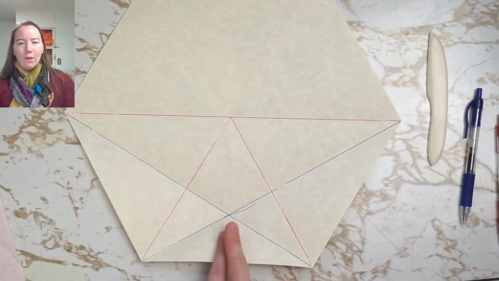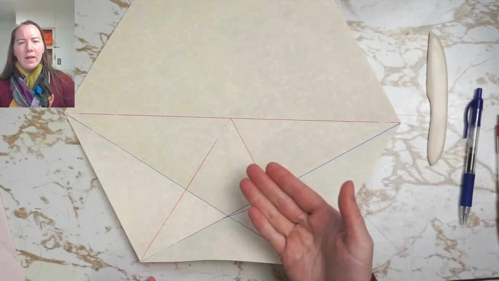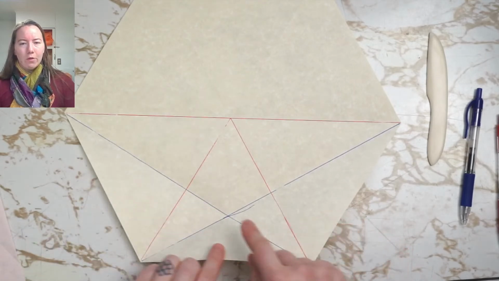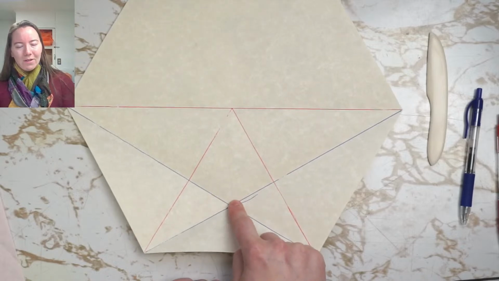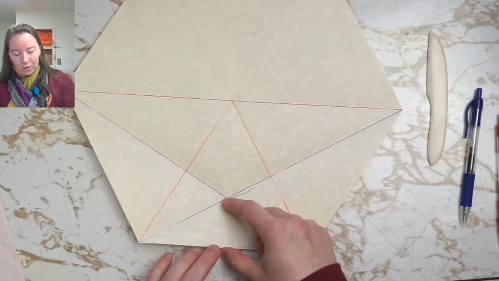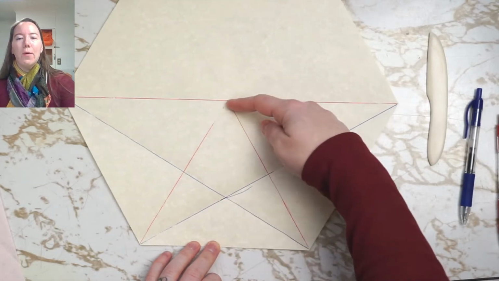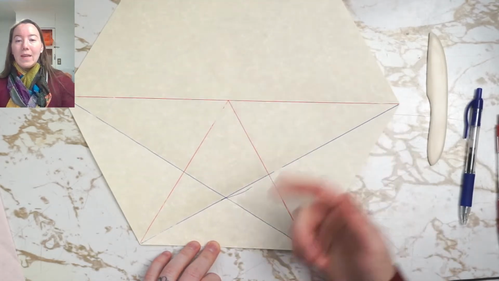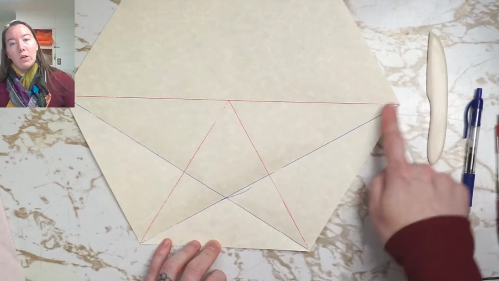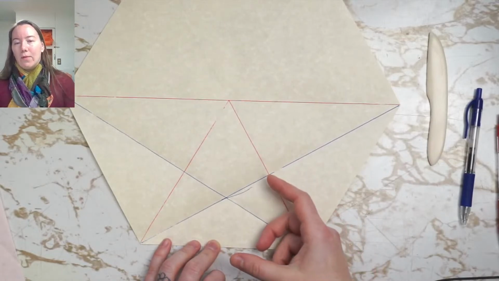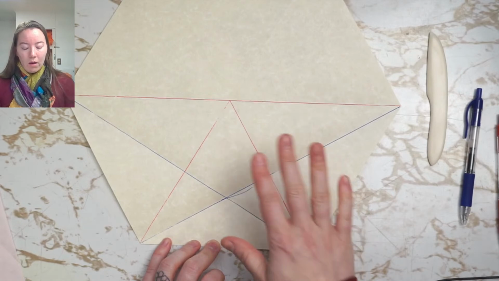So what did we learn right here? We learned that by dividing a triangle in half in 2 directions, finding the center of the triangle is 1/3 from the side and 2/3 from the point. So we can use that even if we don't have this full trapezoid. So we've got a special case for thirds on triangle grid on whatever shape.